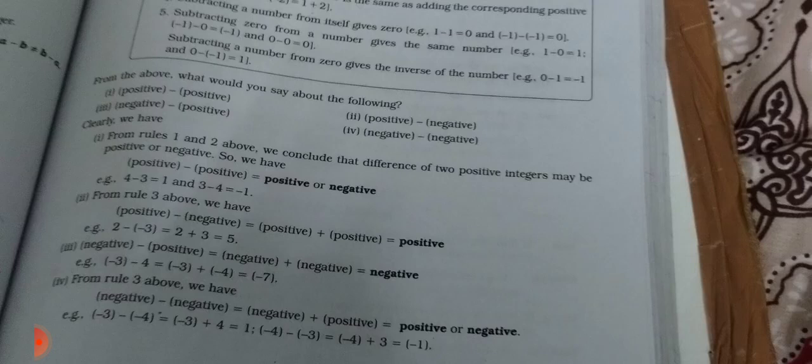2. Positive minus negative equals positive plus positive equals positive. 3. Negative minus positive equals negative plus negative equals negative. 4. Negative minus negative equals negative plus positive equals positive or negative.